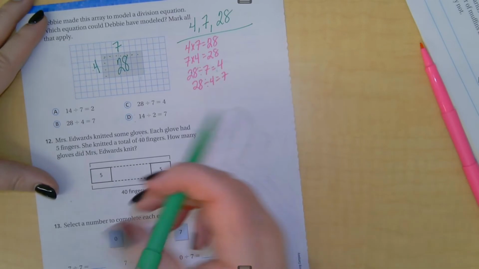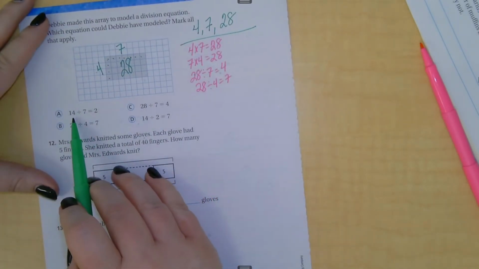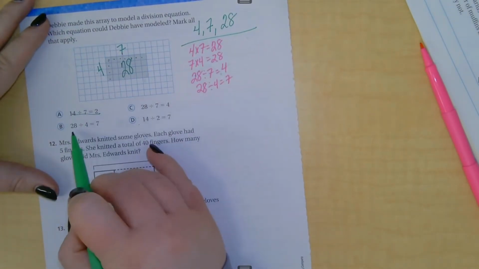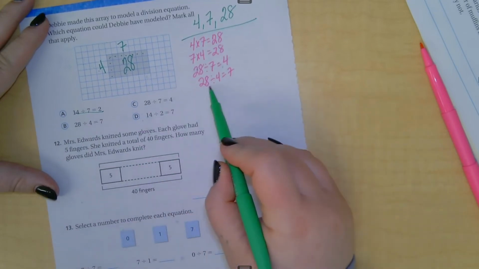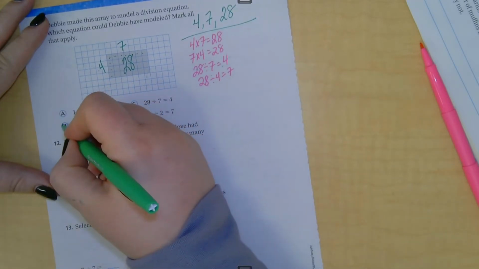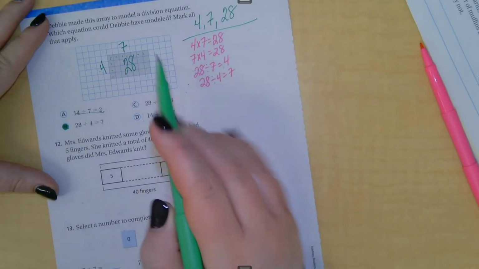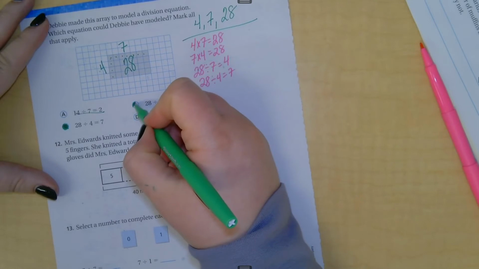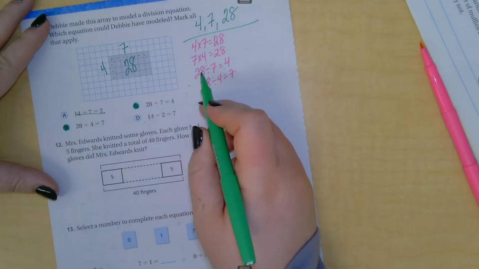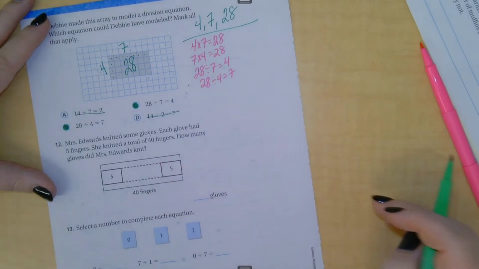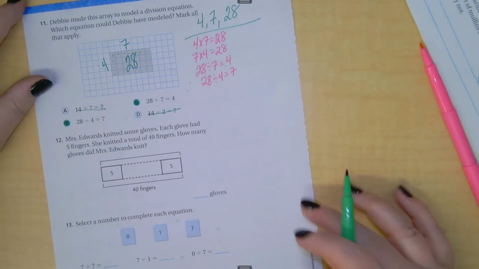Now, does this fit that? No. Is this in this fact family? Yes. Is this in the fact family? Yes. Is this in this fact family? No. There you go.